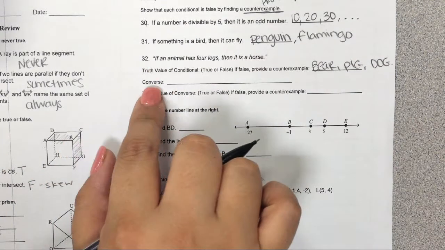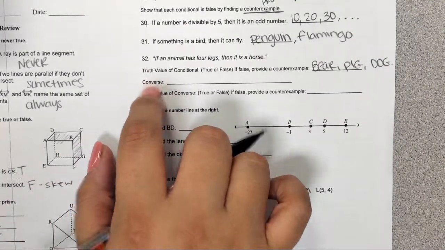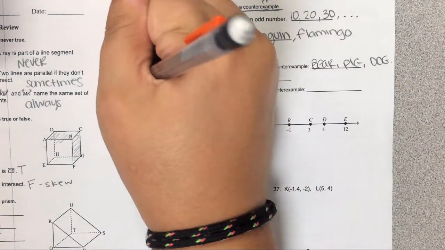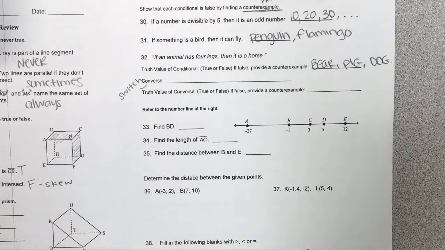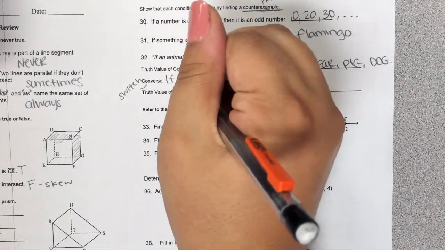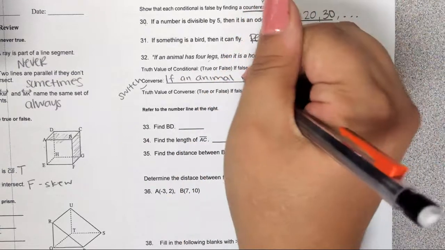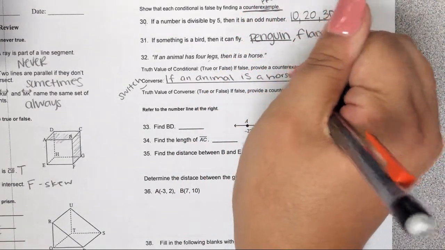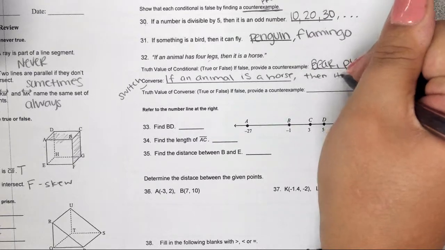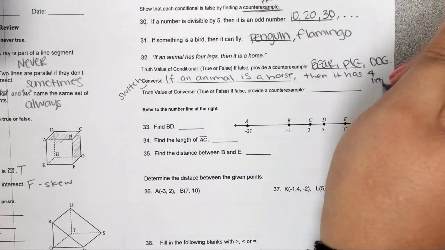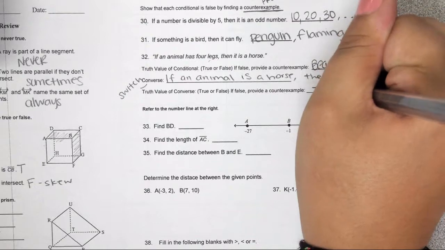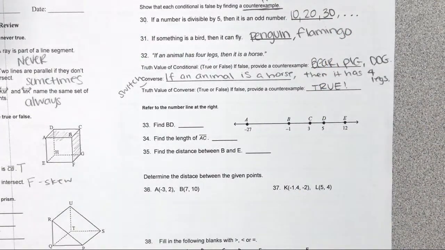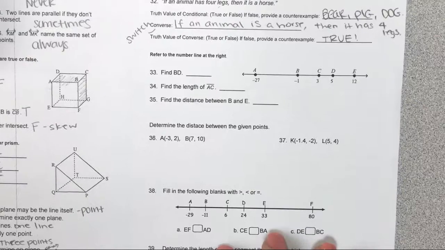I want to write the converse of that. So now you got to know this C word. What's converse mean? It means you switch it. It's the opposite. So instead of if an animal has 4 legs, then it's a horse, I would write if an animal is a horse, I'm switching it, then what? It has 4 legs. So I just switched it around. Now, is that true or false? If an animal is a horse, then it has 4 legs. That is true. So am I going to have a counterexample? No. All right, next one.